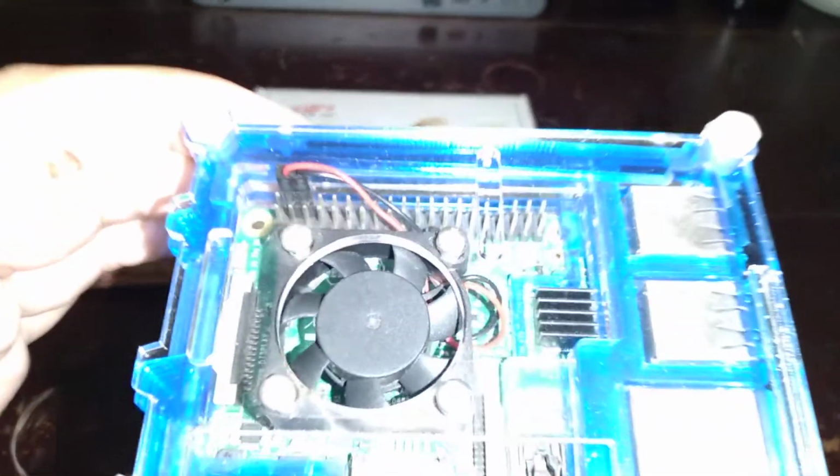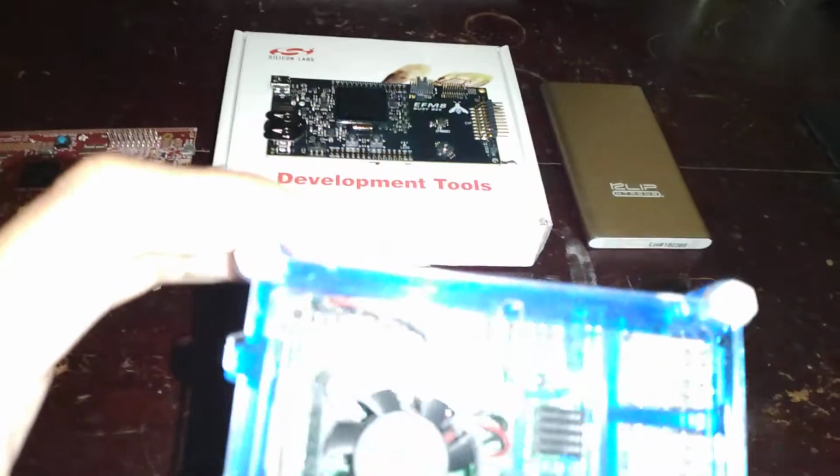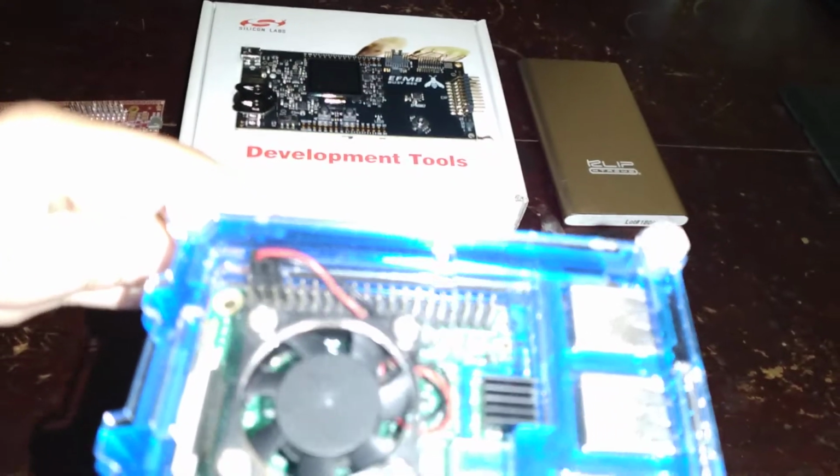I'm not sure if you can see the pins clearly. Oh yeah, not very clear. Sorry about that.